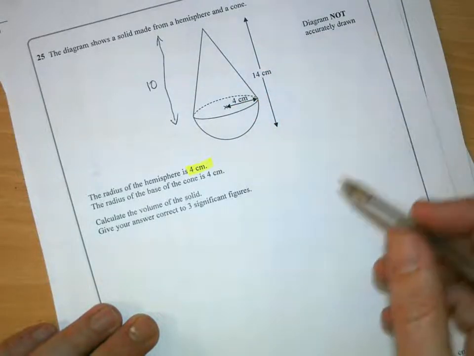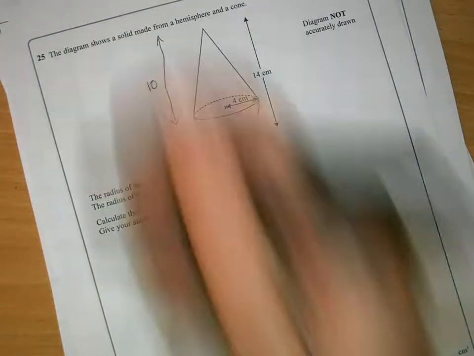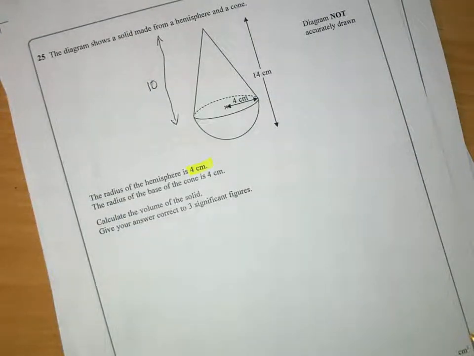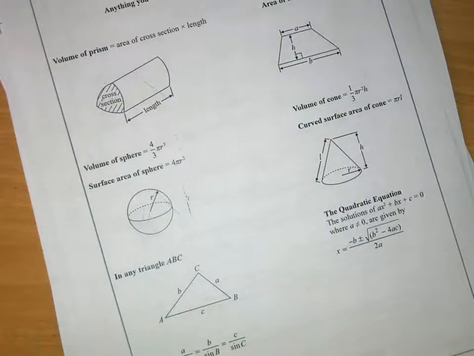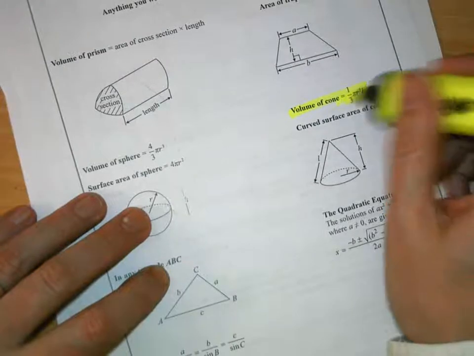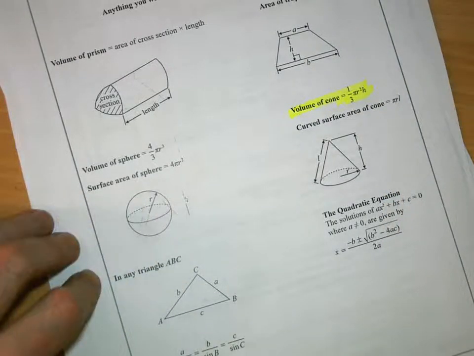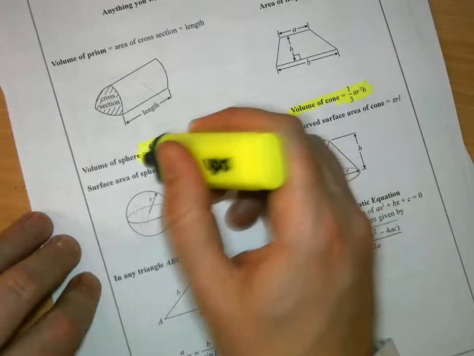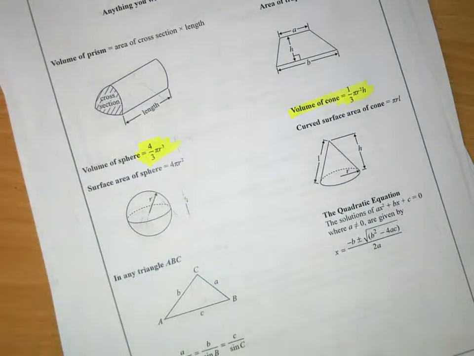Okay, I'm going to calculate the volume of the solid. Well, it's a question 25, so pretty much you're dealing with shapes like this. You've got to go to the front, and you're going to look for some information. Okay, so I need the volume of a cone, definitely. I'm going to need the volume of the sphere, definitely. So I'm going to need them two formulas in a second. Right.